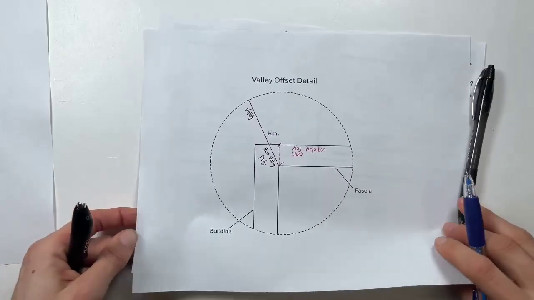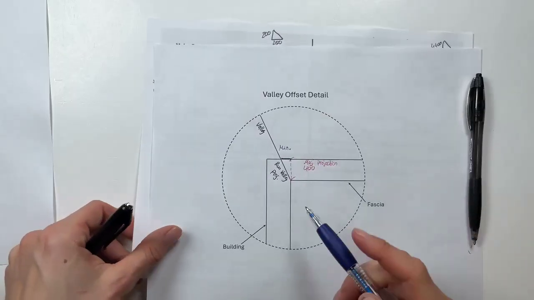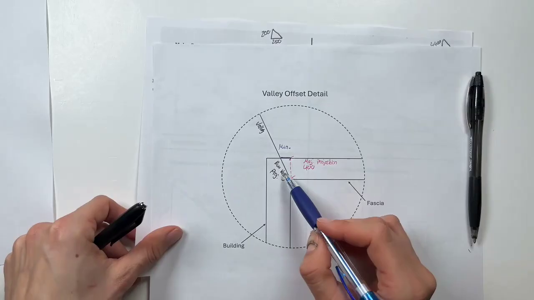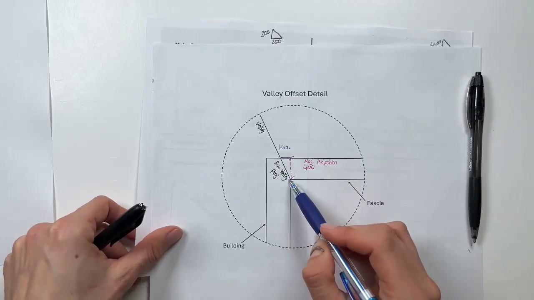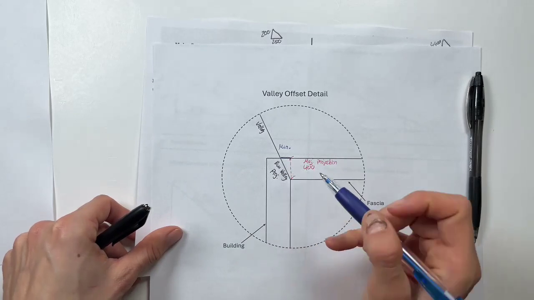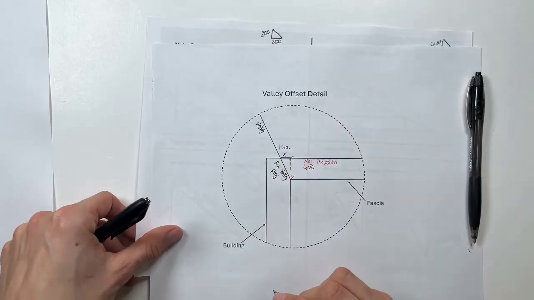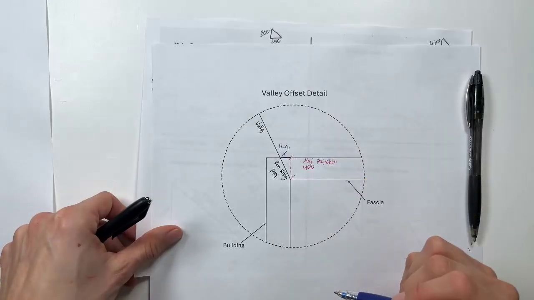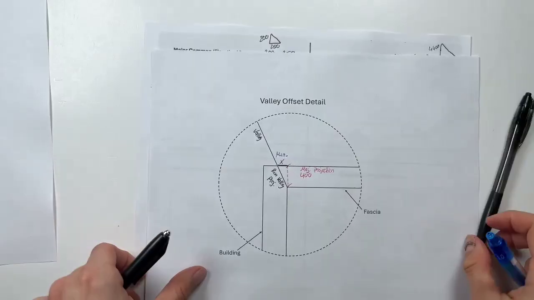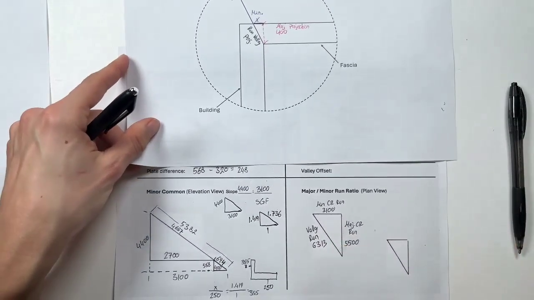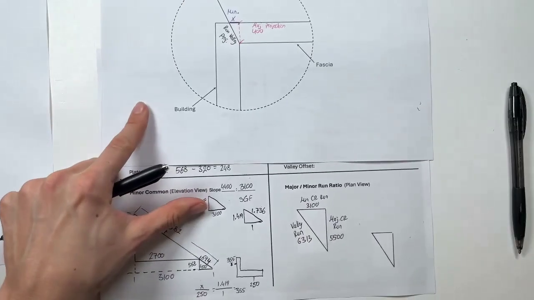Okay, so what we want to find out is really the run of the valley projection, but we don't know that yet. And this is the hypotenuse of that little triangle. We also don't know what the minor one compares to here yet. So we could call that X for now. We do know that this is 400 because it's the projection and it's comparable to the major rafter. So let's see how we can help that.